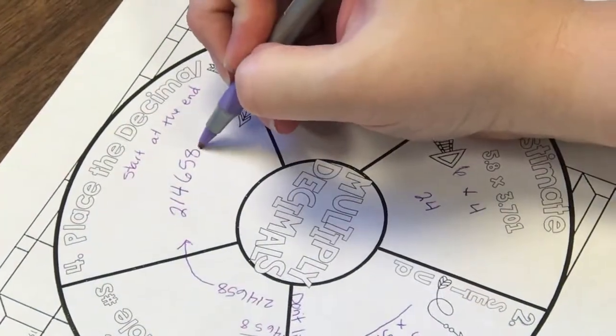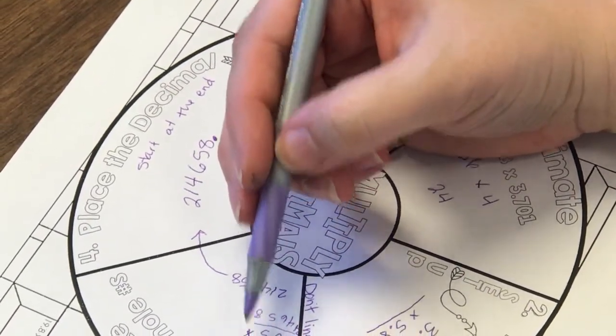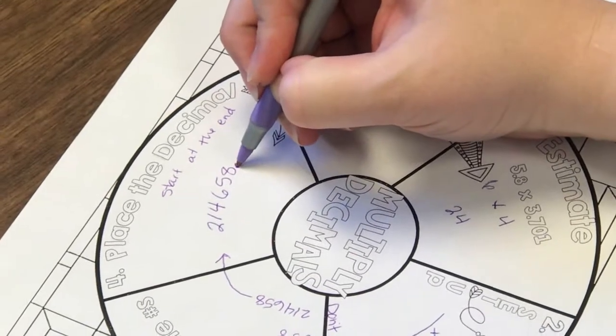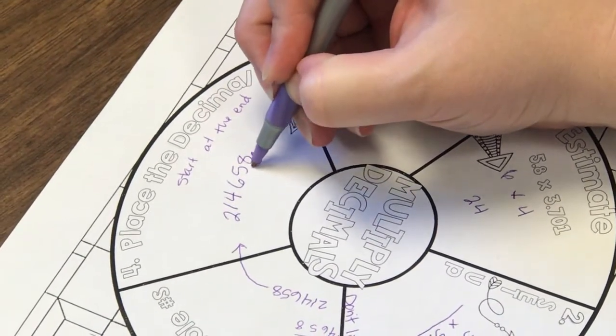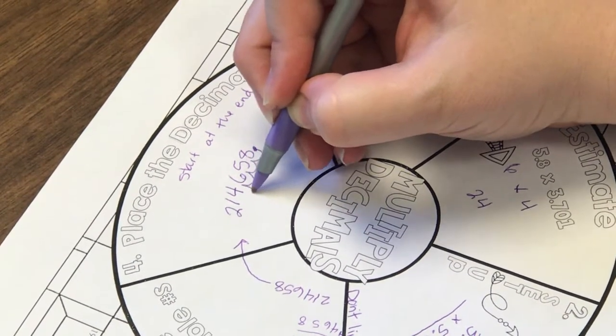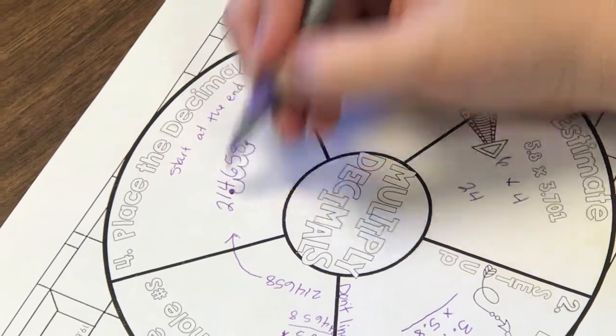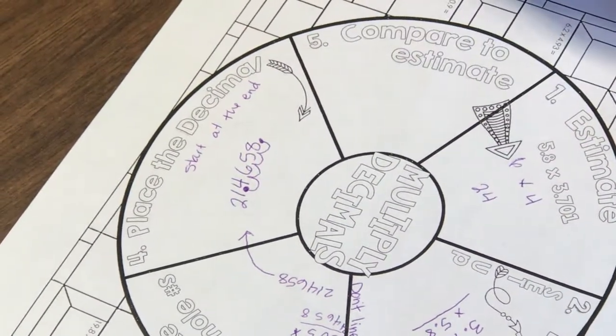Okay, I started here. How many decimal places did I have over in the original problem? I had 4. I need to jump this 4 numbers. 1, 2, 3, 4. And that is where I put my final decimal.